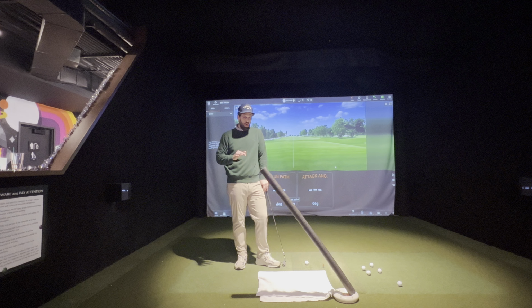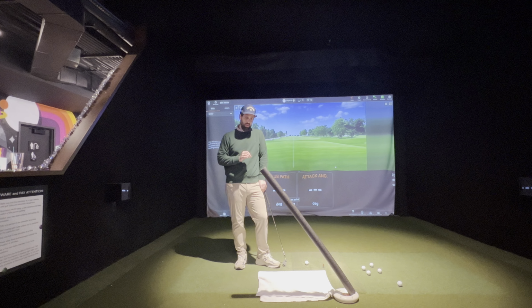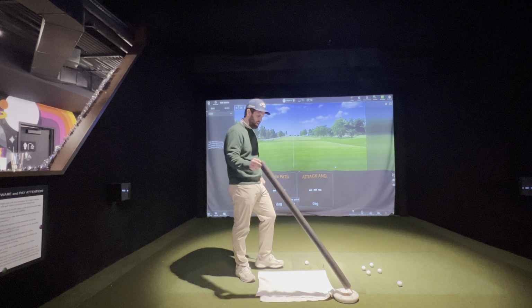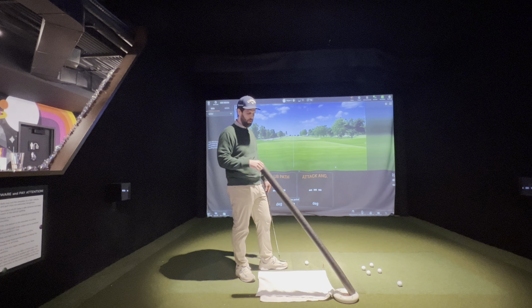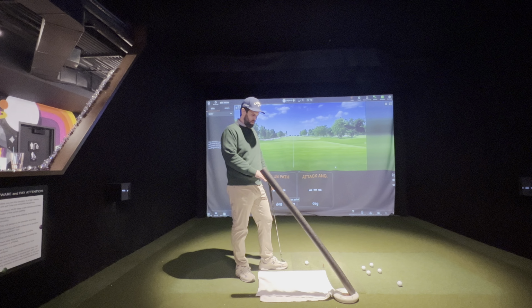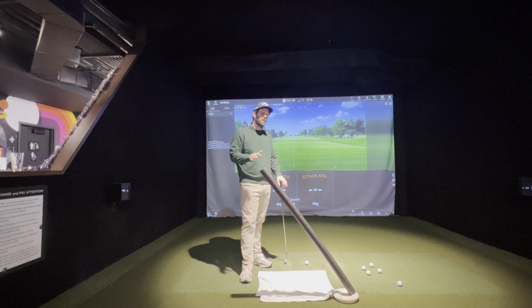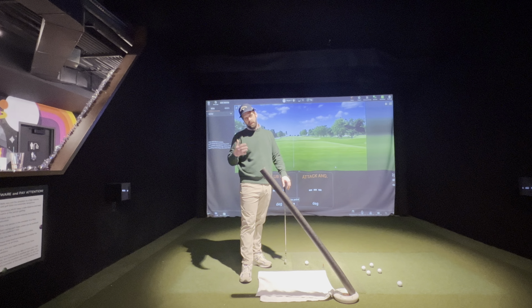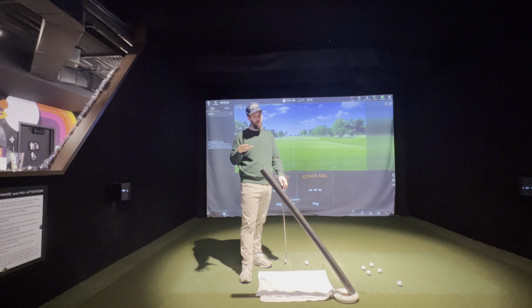Okay, so today's topic is threading the needle, and I have two props or training aids here. I have a plane station set up for my 7-iron here, and I have a towel on the ground. This is a combo avoidance drill. So in my lessons, I'm a huge fan of avoidance drills because it's very easy to overthink in this game, and it's a 1-second swing.